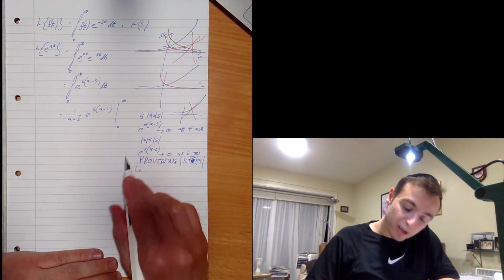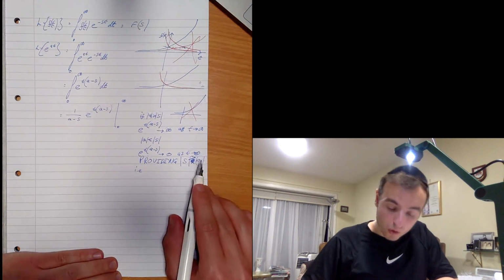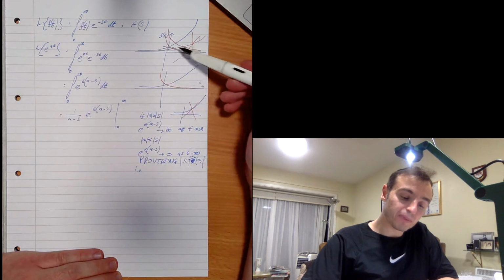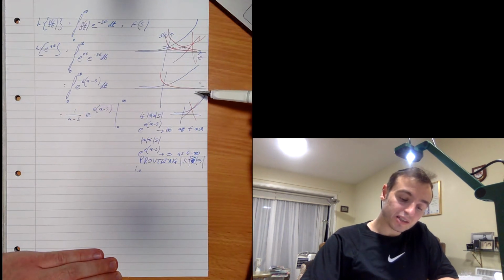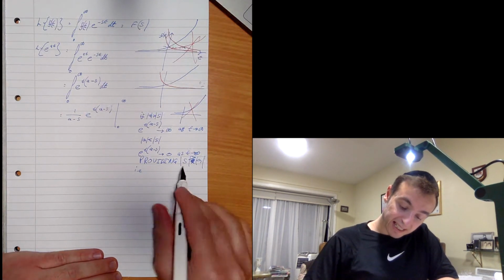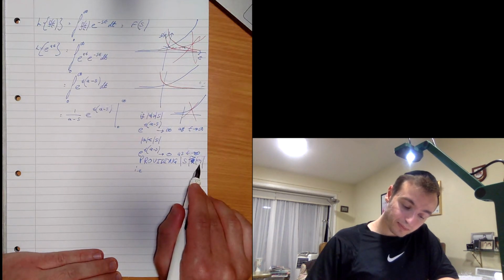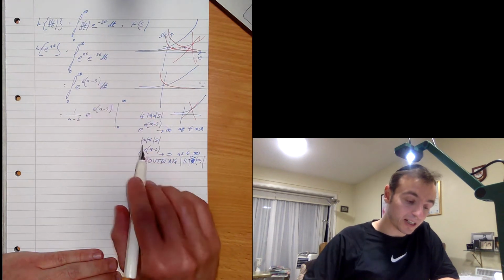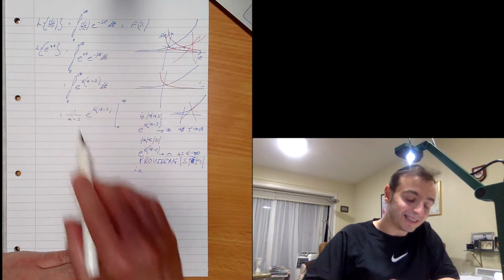So here we can see the result of what we've said before, that s has to be sufficiently large such that the product of both functions is going to tend towards 0 as t tends to infinity. That's going to happen providing that s is greater than a. So that's what we mean when we say that s has to be sufficiently large.